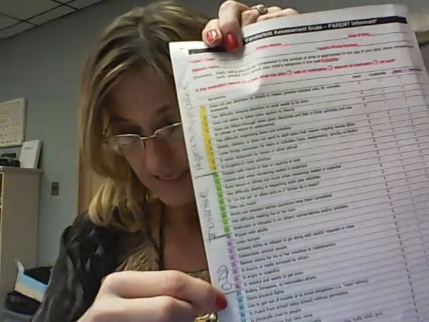The first set of questions, 1 through 9, is measuring hyperactivity and impulsive behaviors. Items 10 through 18 measure the inattentive behaviors. Items 19 through 26 measure oppositional defiant behaviors.